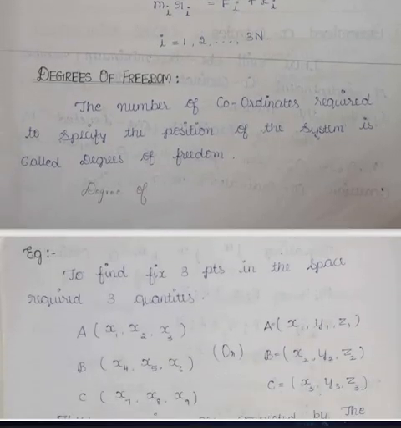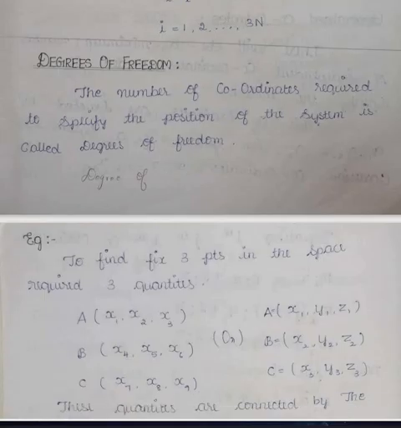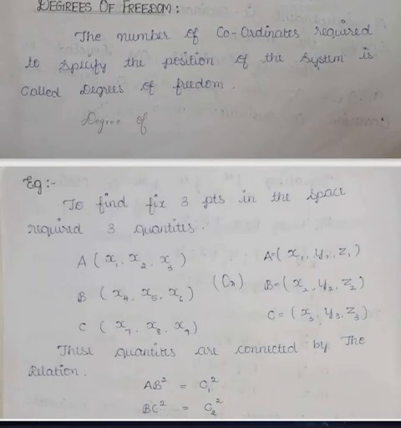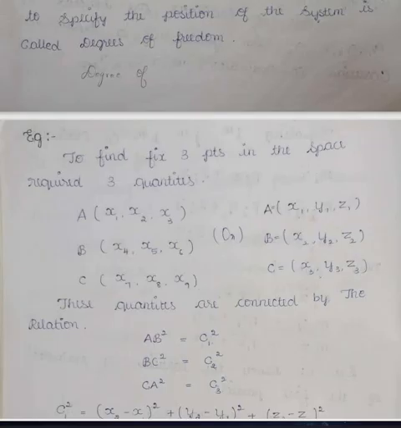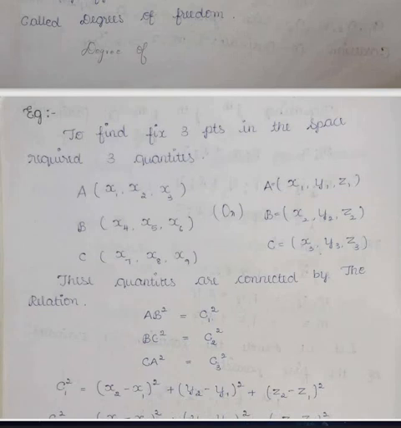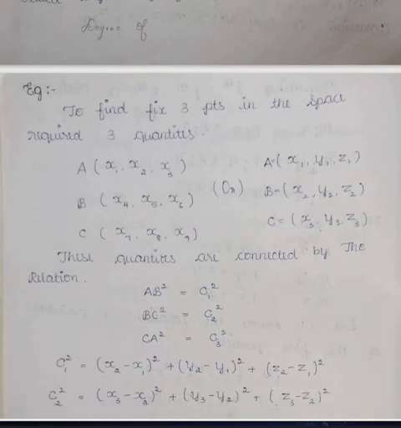We can define degrees of freedom. The number of coordinates required to specify the position of the system is called degrees of freedom. We can see an example. To fix 3 points in space requires 9 quantities: A of x1, x2, x3, B of x4, x5, x6, C of x7, x8, x9.